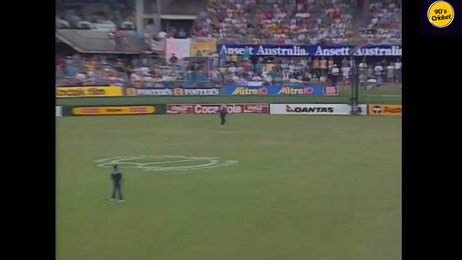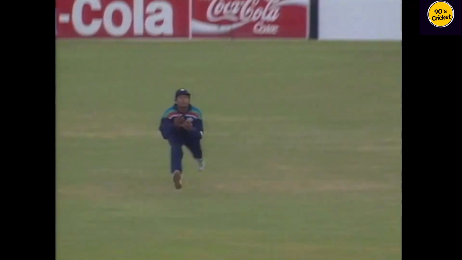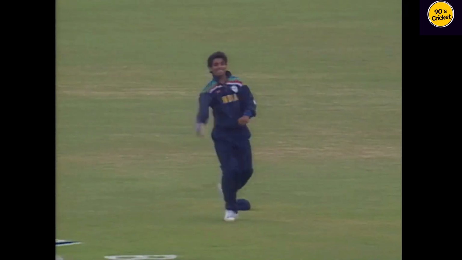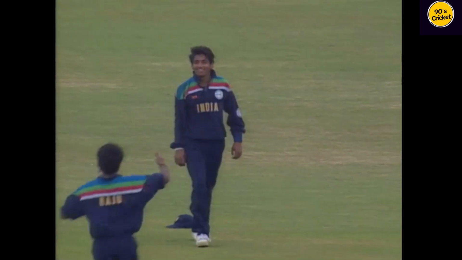Jadeja coming in from mid-off. Now you have a look at this. Yes, he didn't pick it up for a while either. He was very deep. It was a high sky. There he is. He balks and he comes. He's got his eyes on the ball. What a magnificent catch that is. That is one of the best outfield catches you will ever see.